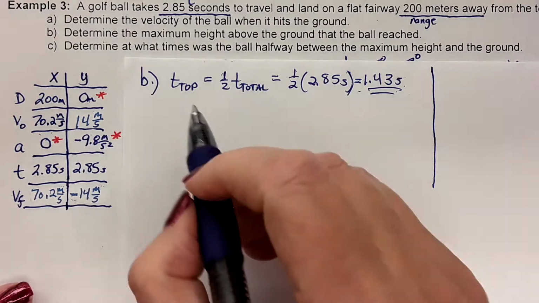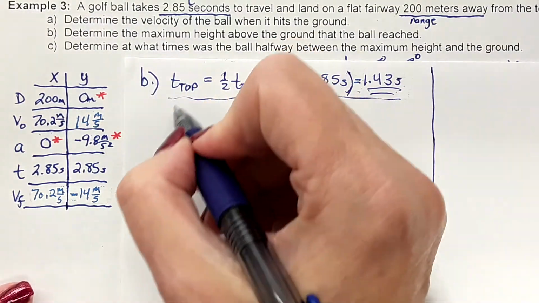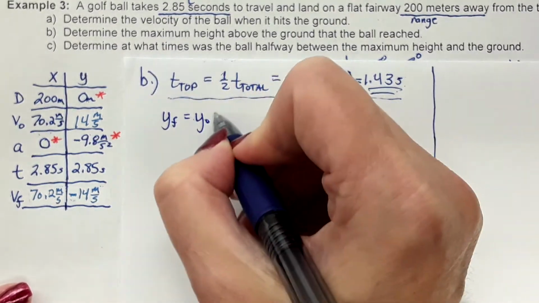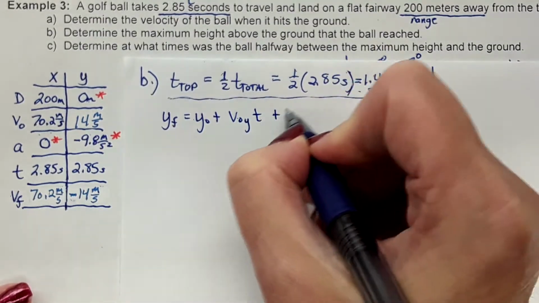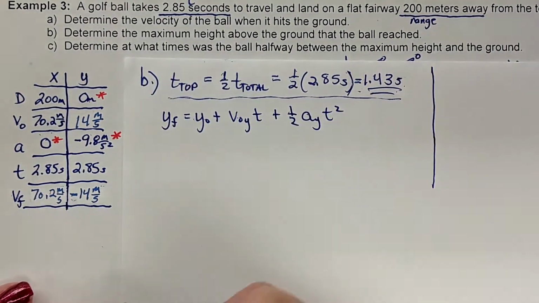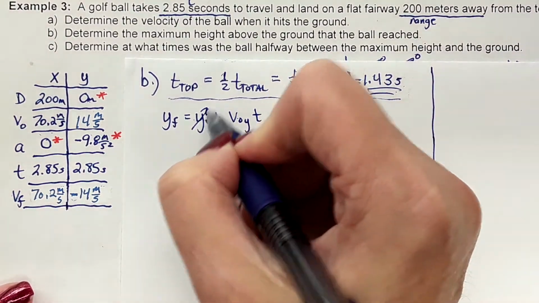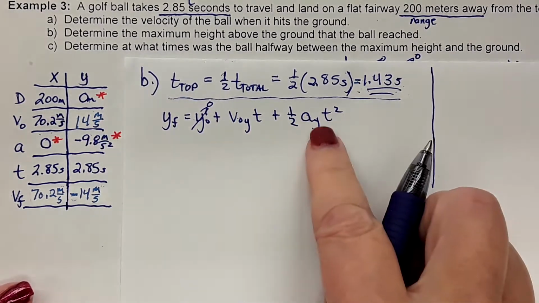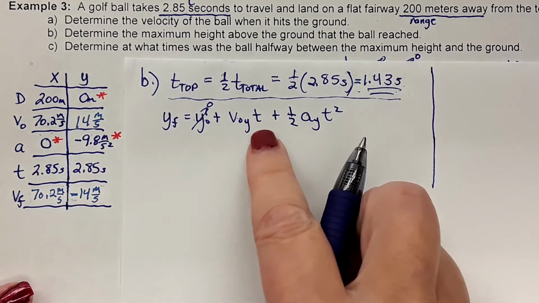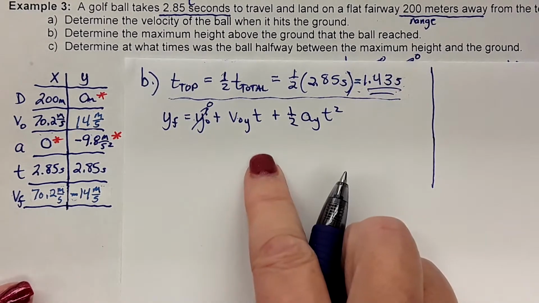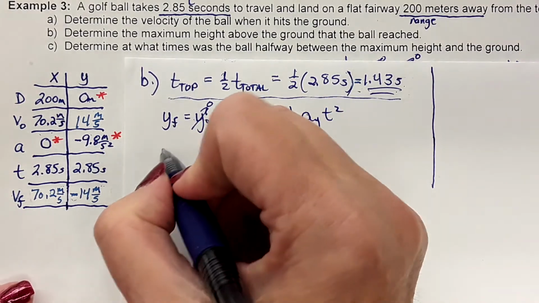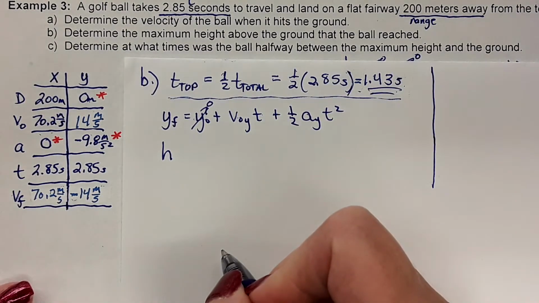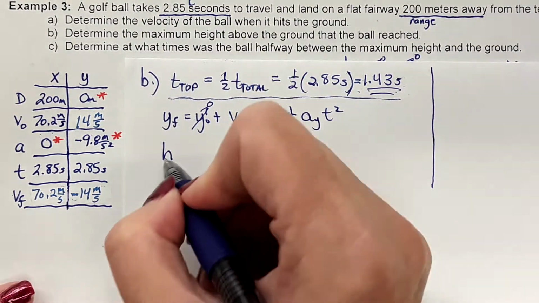Now we can use that in the general equation to get the height. We know the general equation says y sub f equals y sub o plus v sub o y t plus 1/2 a y t squared. We also know that we start on the ground. We do have an upward initial velocity of 14 and an acceleration of negative 9.8. We also know that to get to the top, it takes half the total time. So what am I going to put here? That's the height we're looking for. We want that to be our final point for the time we're going to stick in, so we'll put that h in for that.